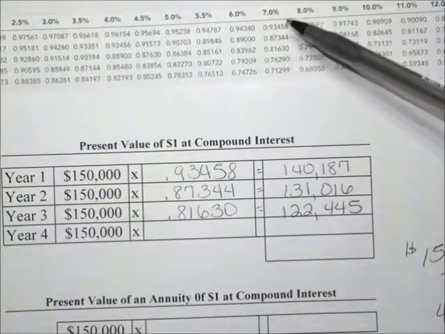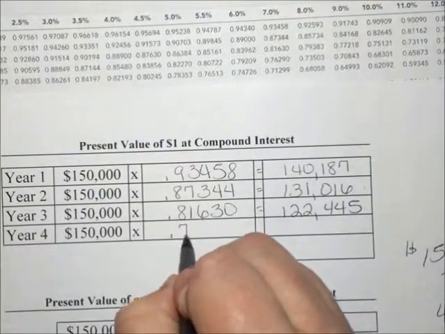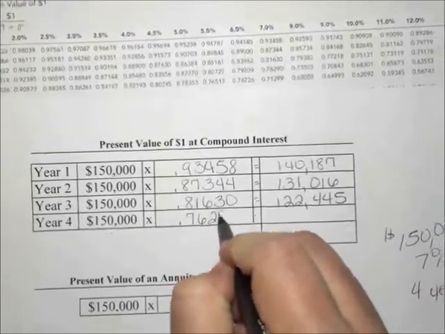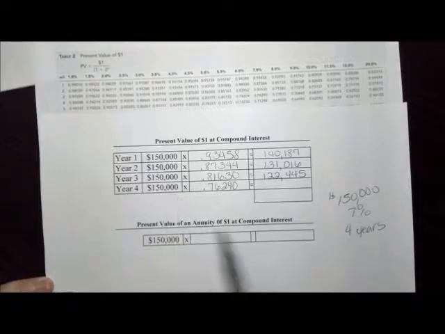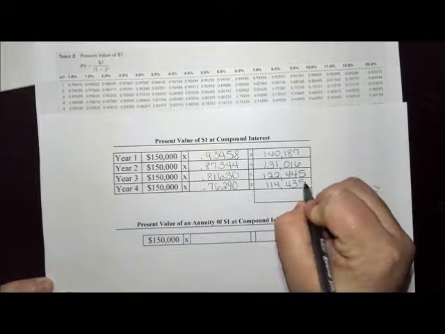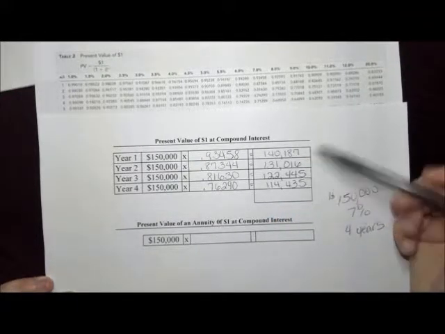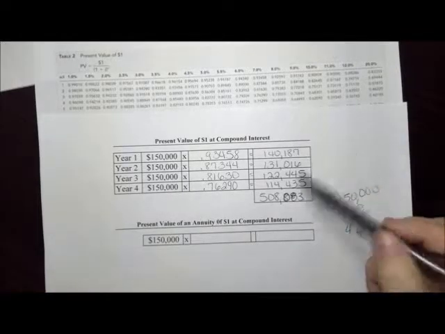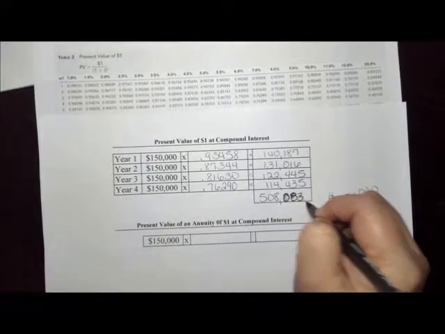And on year 4, I'll go back to the chart. Here's my 7%. I'm going to go down to year 4, 0.76290. And then I'm going to multiply by 150,000. This gives me $114,435. If I add all 4 years, $508,083.